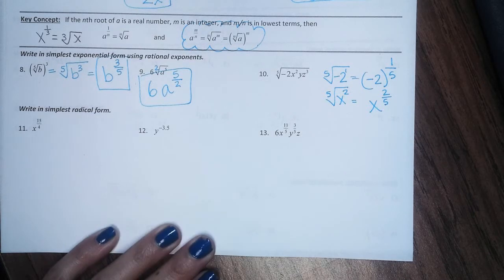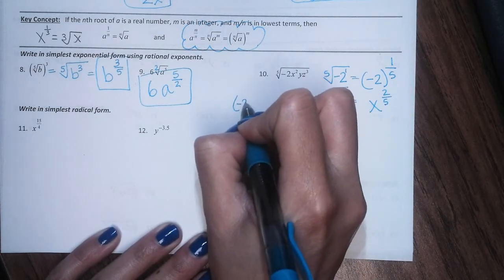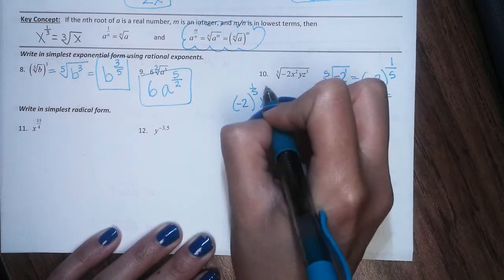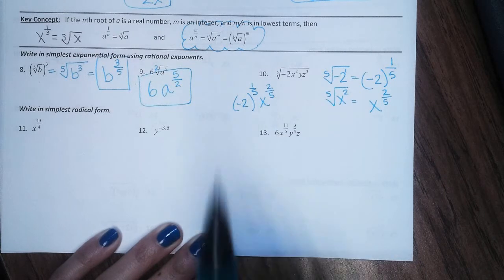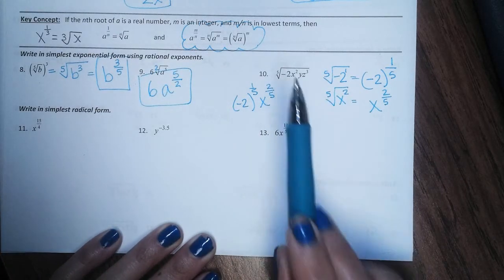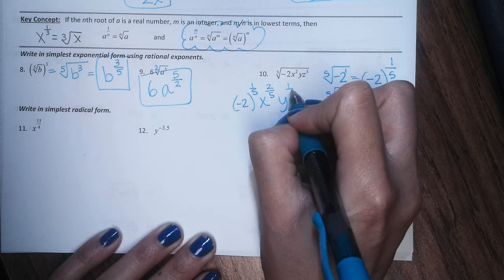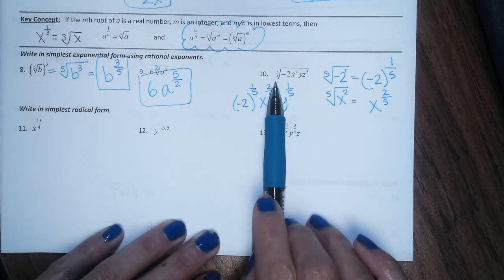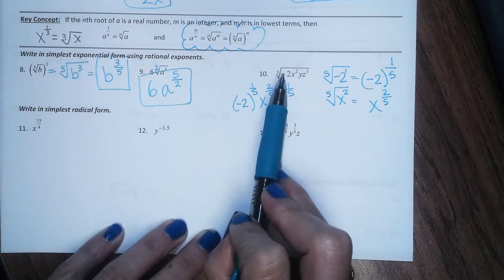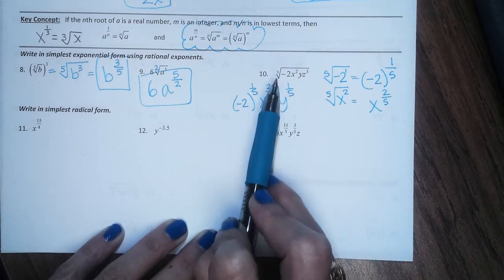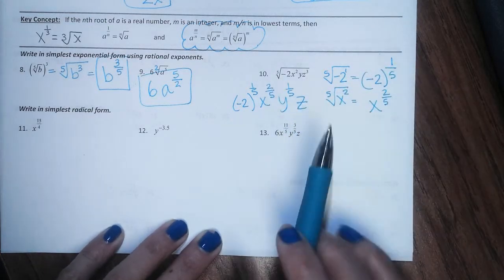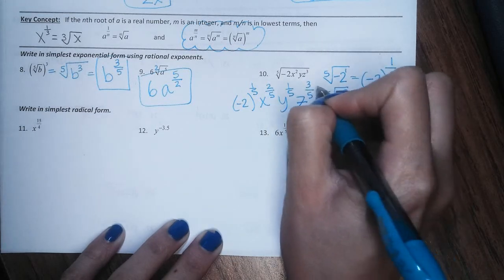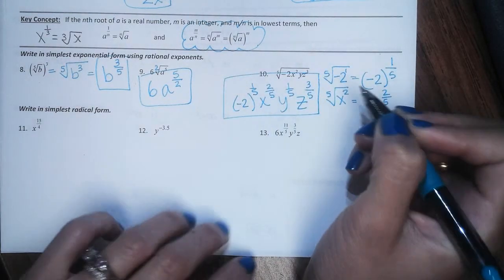So for number 10, my final answer should be, for sure, negative 2 to the 1/5. Next, x to the 2/5. The next one I'm just going to do in my head. y should be y to the 1/5 because the y has an invisible 1 over 5. The denominator should always be 5 because that's the root here, so it should always be 5 for this example. And finally, z raised to the 3/5. And that's the final answer.